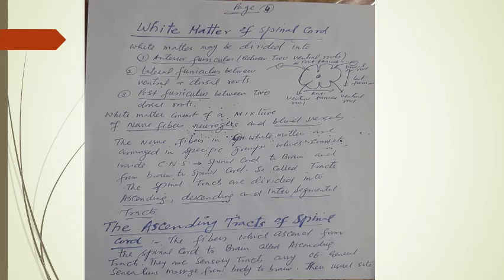In between them, this as well as this together form the posterior column or posterior funiculus. The anterior funiculus is between two ventral roots. The lateral funiculus is between the ventral and dorsal root. The posterior funiculus is between two dorsal roots.